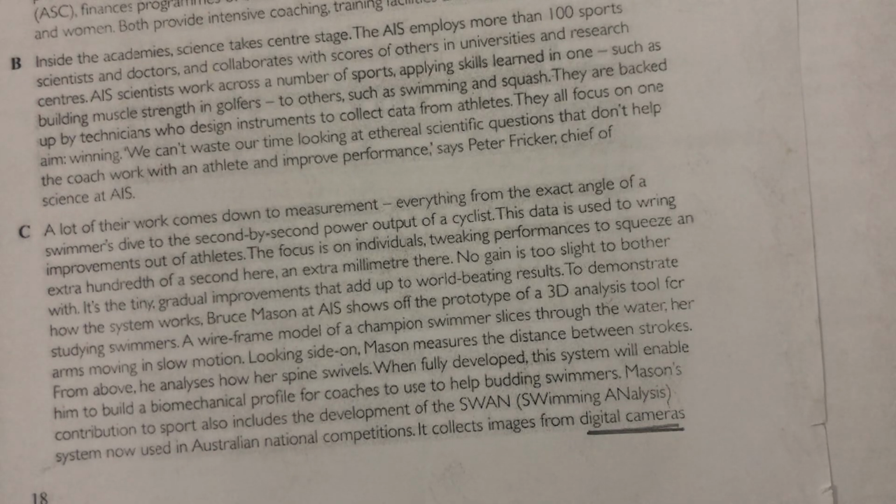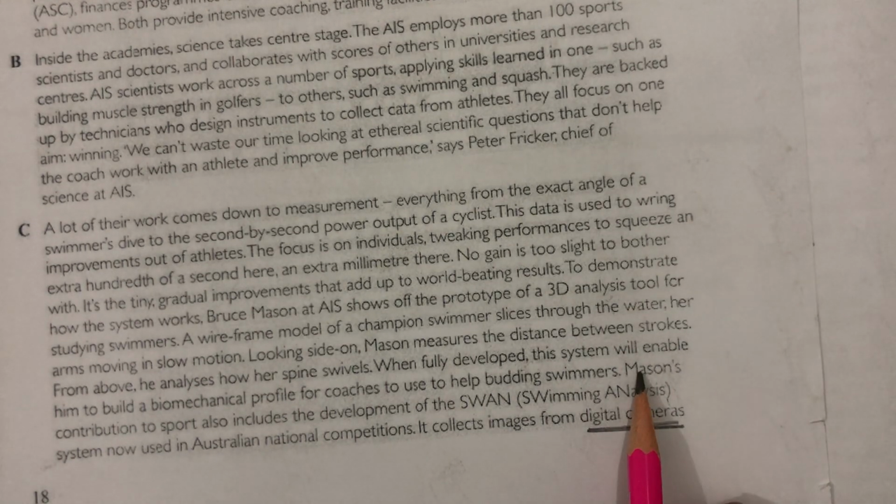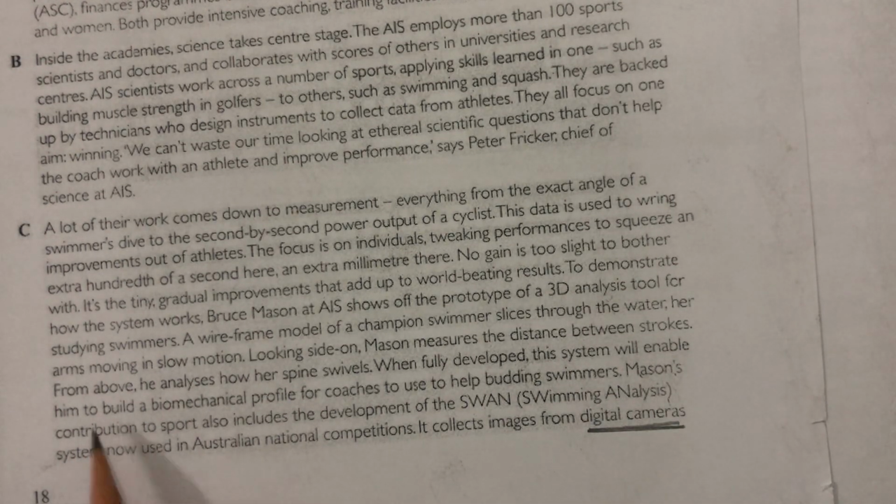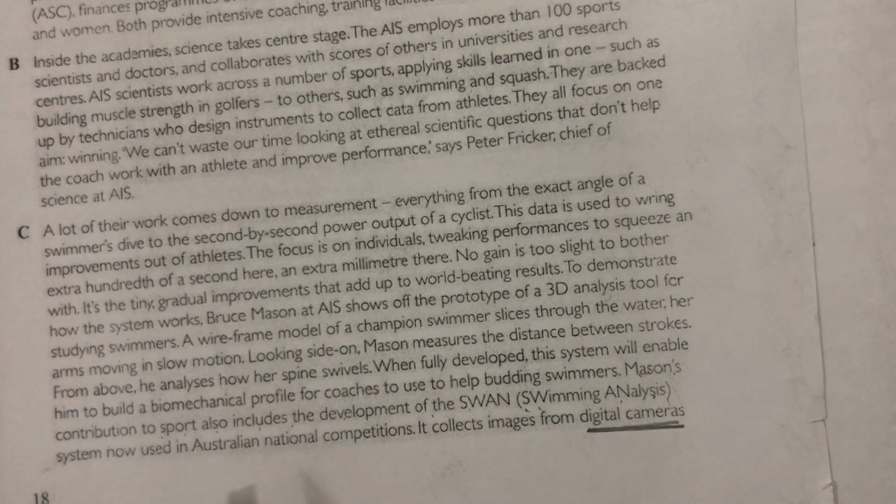So let's read these sentences. Mason's contribution to sport also includes the development of the swimming analysis system.